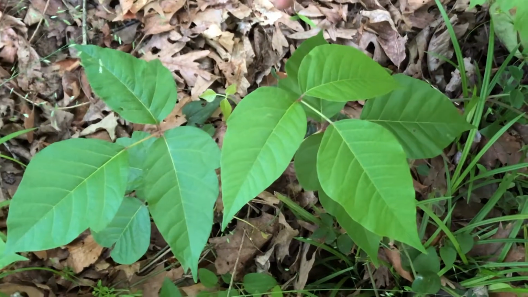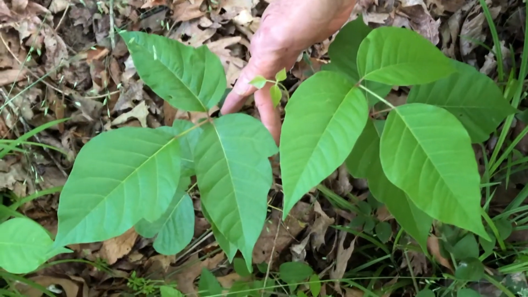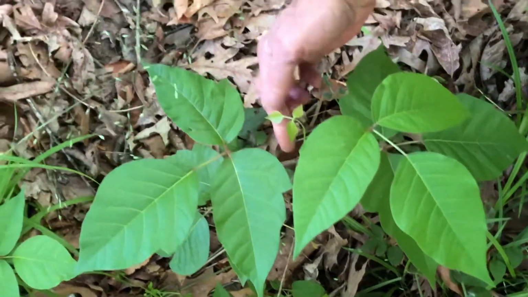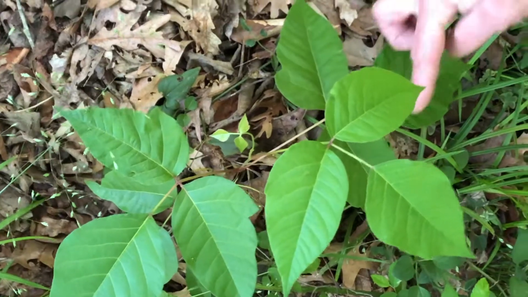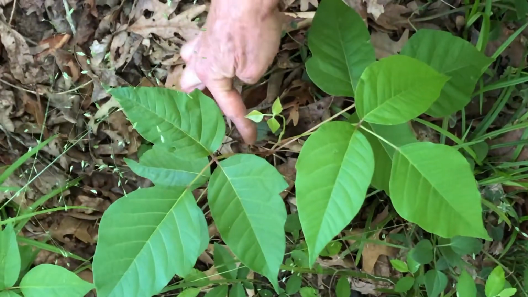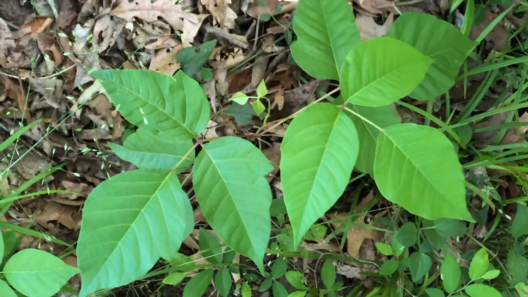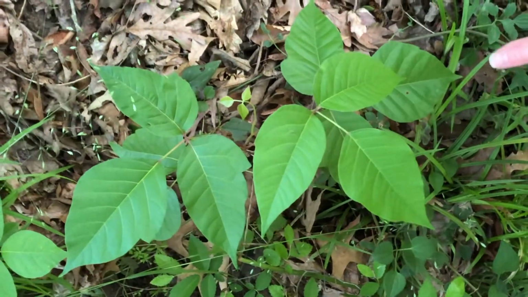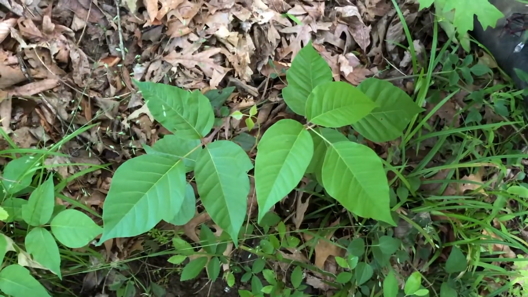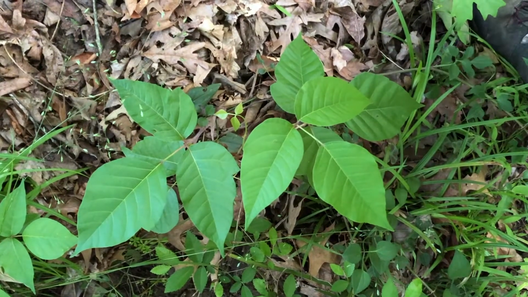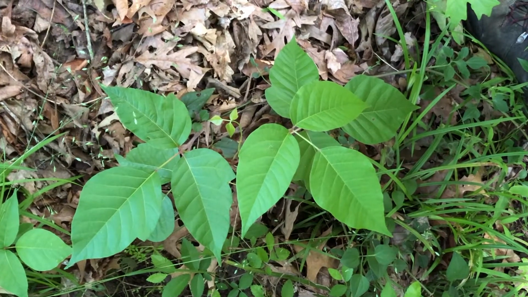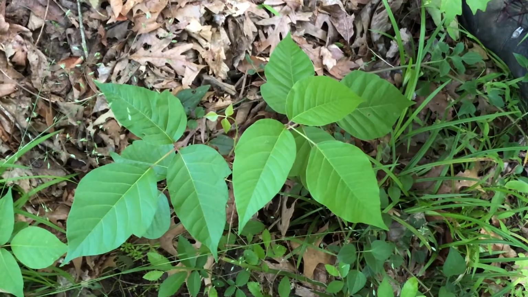We talked earlier about compound leaves, and this is the petiole, and you've got 3 leaflets, and that's what actually attaches to the stem of the plant. So we know this is a compound leaf, and you probably heard the old saying, leaves of 3, let it be. So you know that you're avoiding a compound leaf with 3 leaflets.